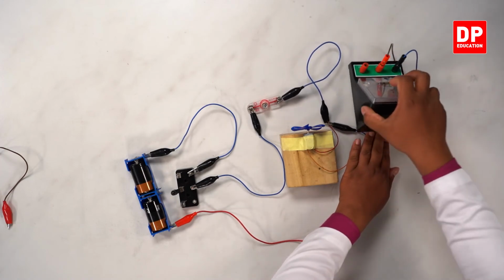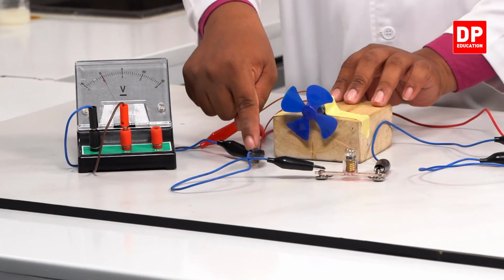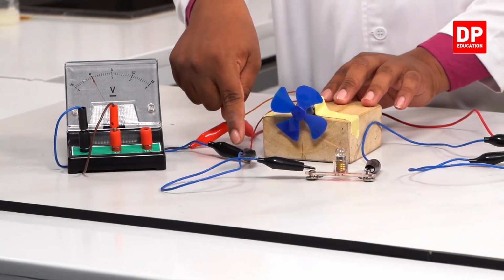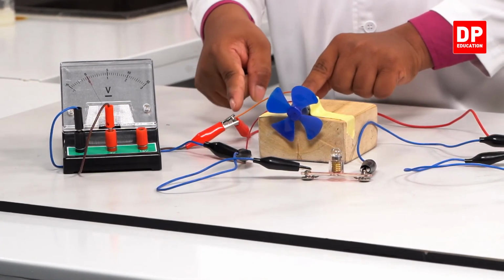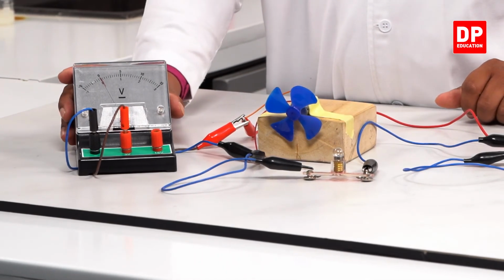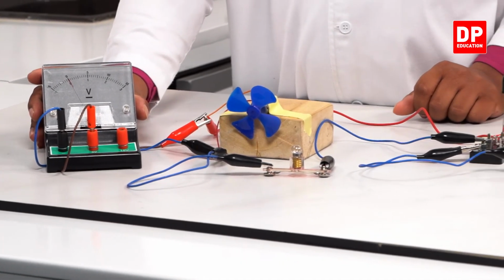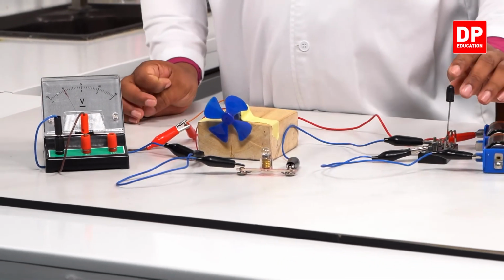The black color one is the negative one, so negative end with the negative end. The red color one is the positive one, so positive end with the positive end. Right. Now let's observe how much the voltage is when I turn on the circuit.